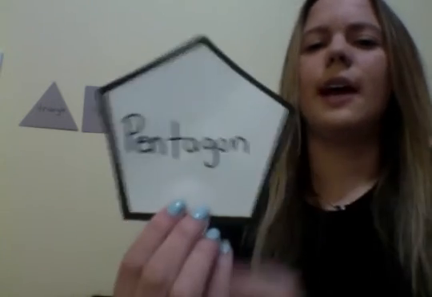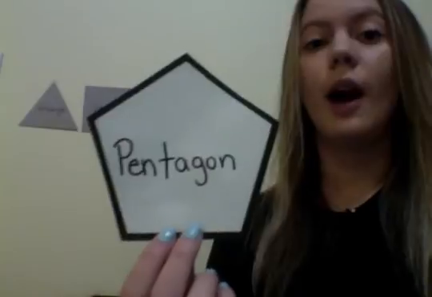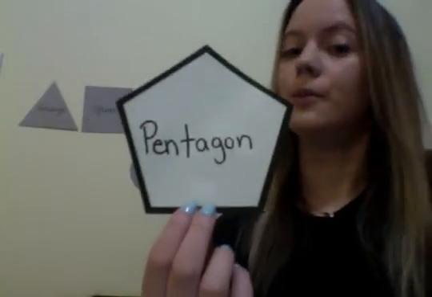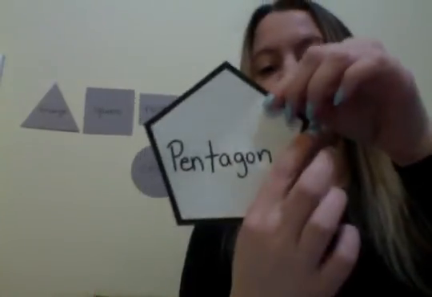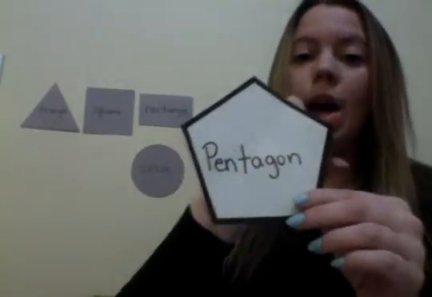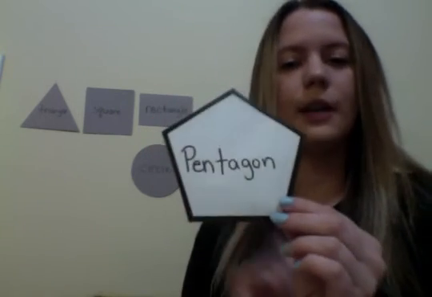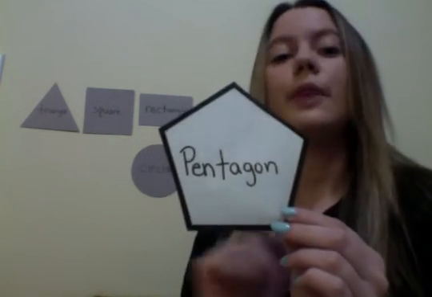What does it look like to anyone? Does this specifically look like something? I know that to me, it looks like a house. The body of the house would be over here, and up here would be the roof. So anytime you think of a pentagon, it can help you by thinking about a house.